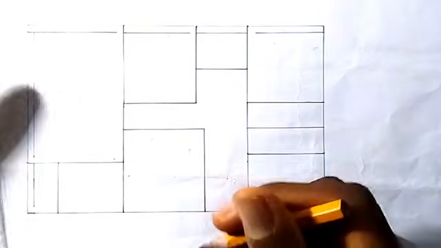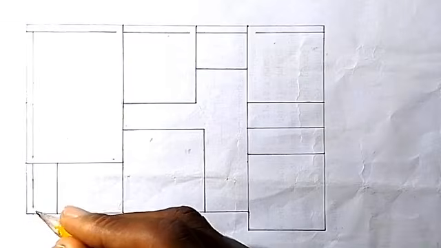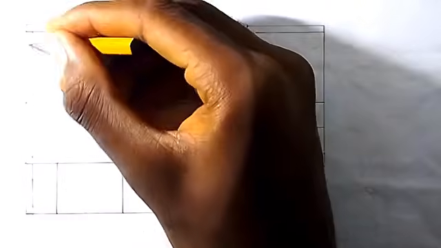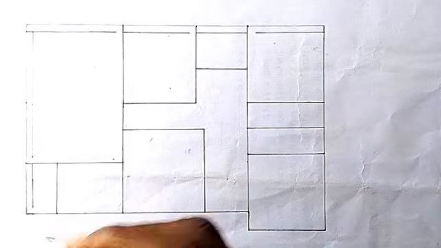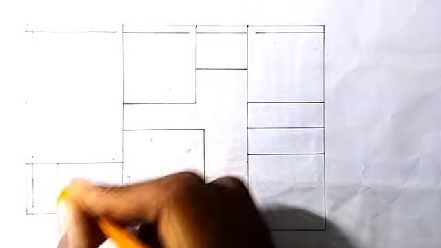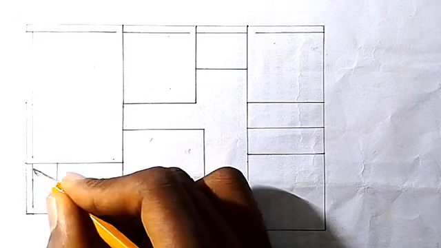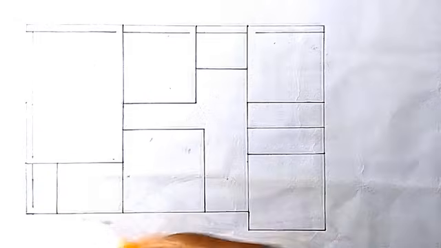Good. So we drew for this side. We kept the wall here, the wall here. Here is bigger, so that's why I kept the wall here. Here is smaller, so that's why I did not keep the wall for this side here. So let's also draw for all other sides.